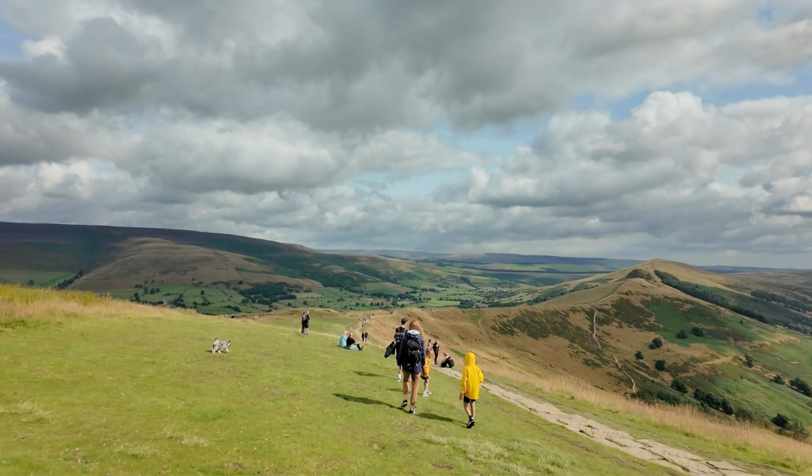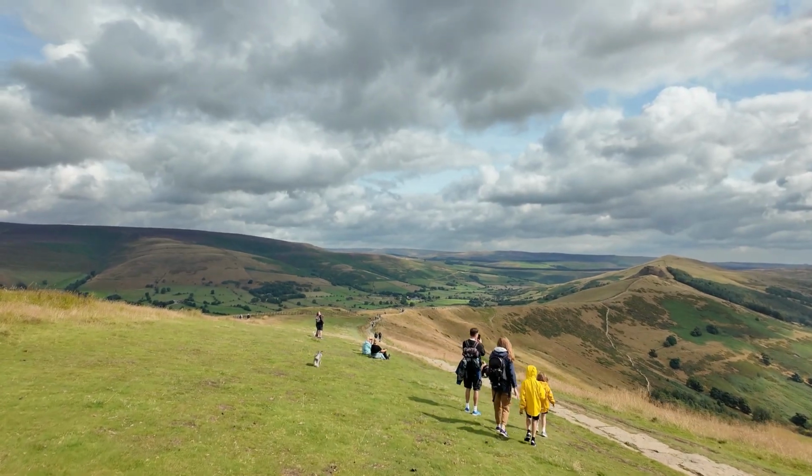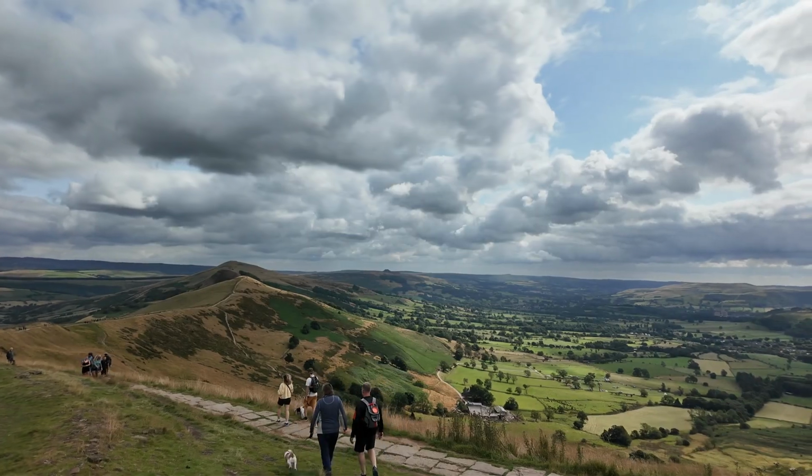Just come here really early in the morning. That's your best bet. Because look, you can see there's people everywhere. People and dogs. Just check out that view, guys. That is what they call the Hope Valley.